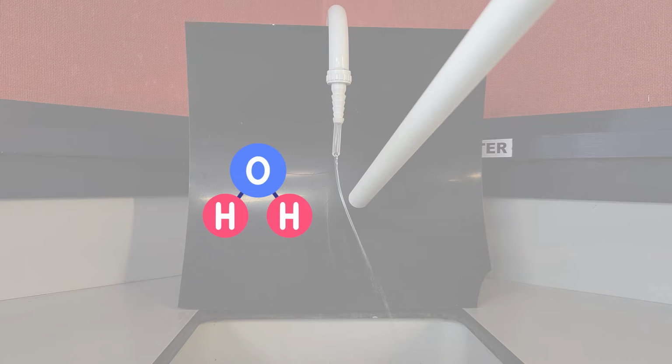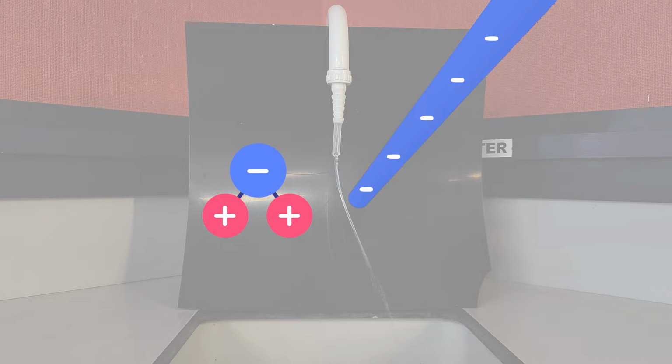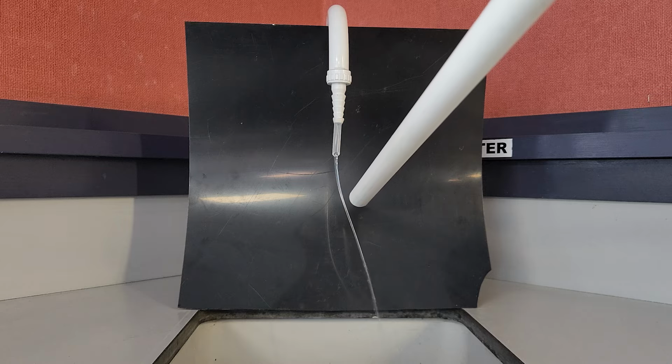This happens because the H2O molecule is polar, meaning that electrons are shared unevenly between the oxygen and hydrogen. Because of chemistry, the electrons distribute themselves unevenly, causing the oxygen side to become negatively charged and the hydrogen side to become positively charged. With the negatively charged pipe nearby, the negative oxygen side is repelled and the positive hydrogen side is attracted, causing the molecule to align like so. Because the attracted positive side is closer to the pipe than the repelled negative side, the attractive force is greater, so the stream is attracted.